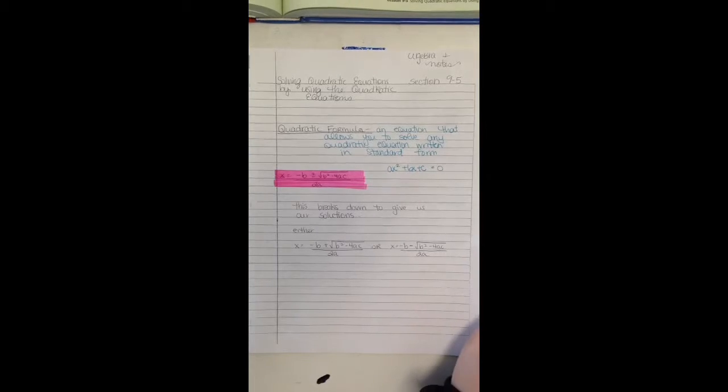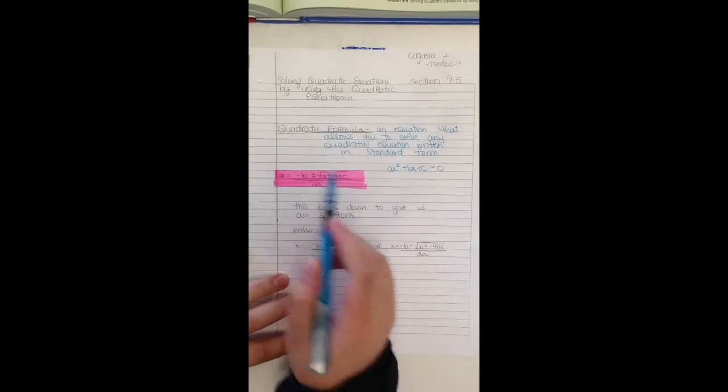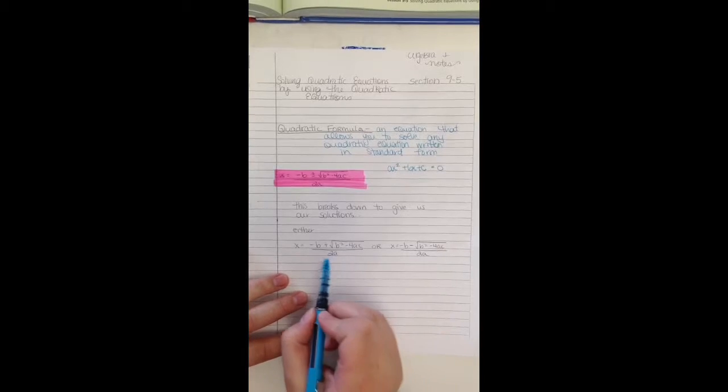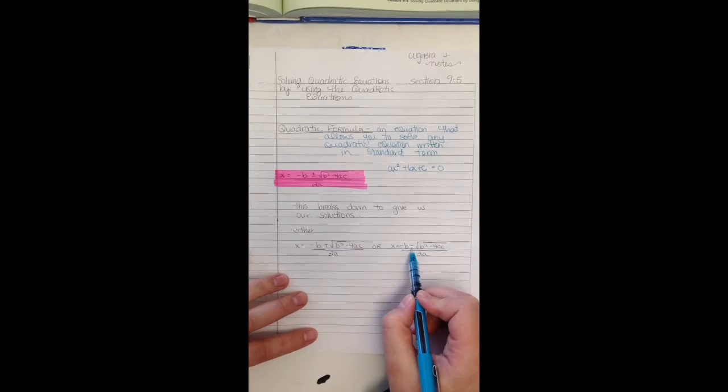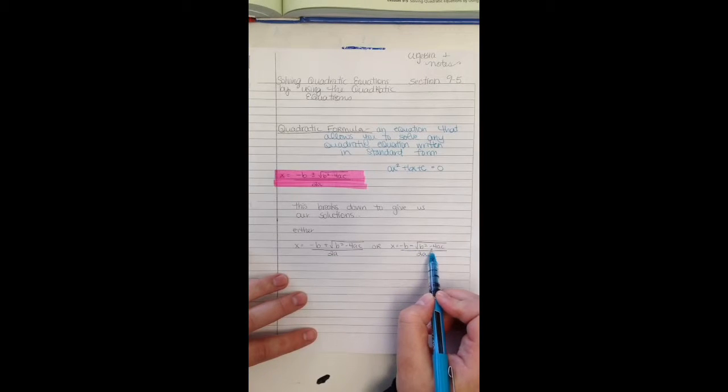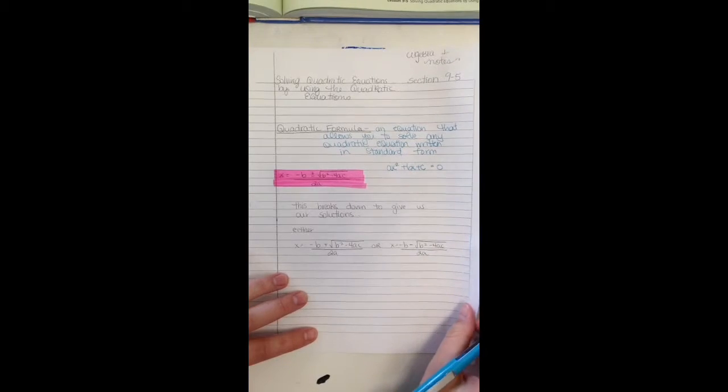See how it has this plus or minus? So it breaks down into two different solutions. It has negative b plus the square root of b squared minus 4ac all over 2a, or negative b minus the square root of b squared minus 4ac over 2a. Let's go to the next page and try a few examples.